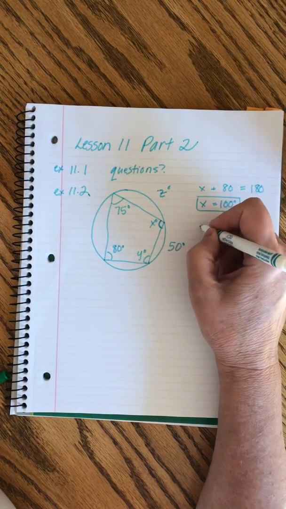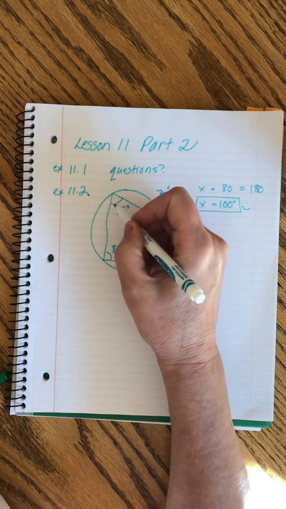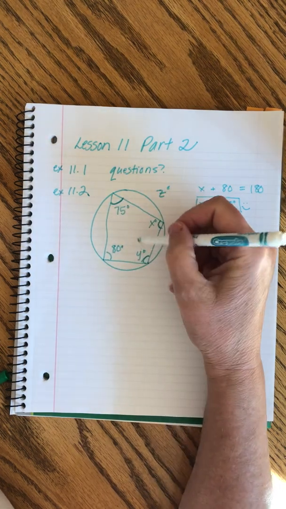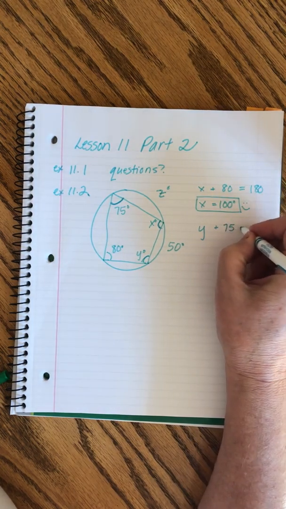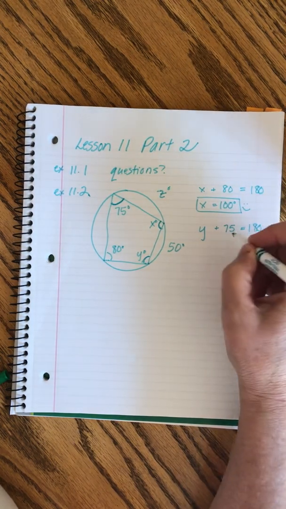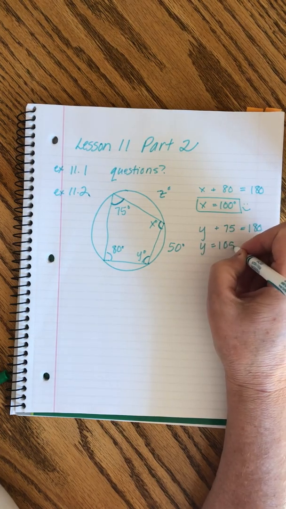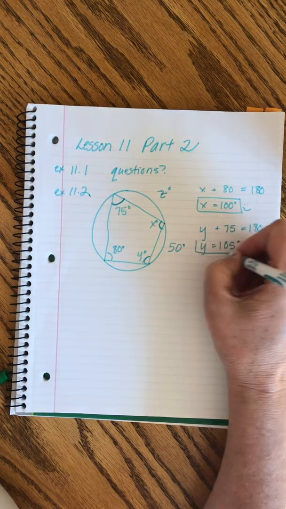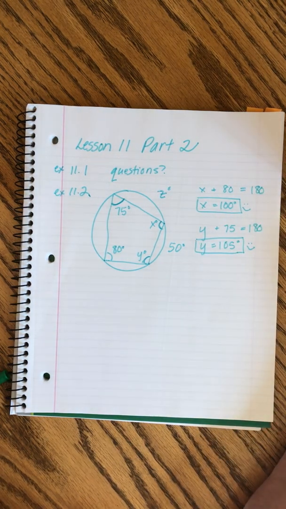I move on to y. I see that y works the same way. Y is this angle. This angle is the one opposite it in the quadrilateral. Those two will add to 180. And I visually subtract that, and this time I get 105 degrees. Also correct. Okay? So far, so good.